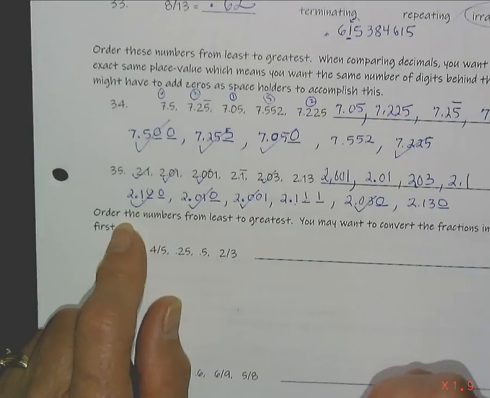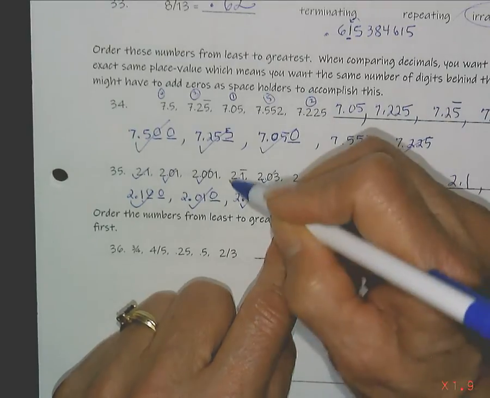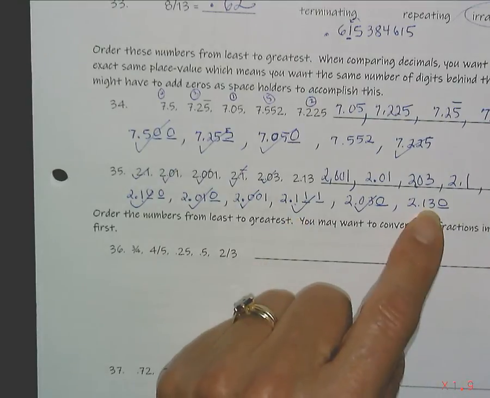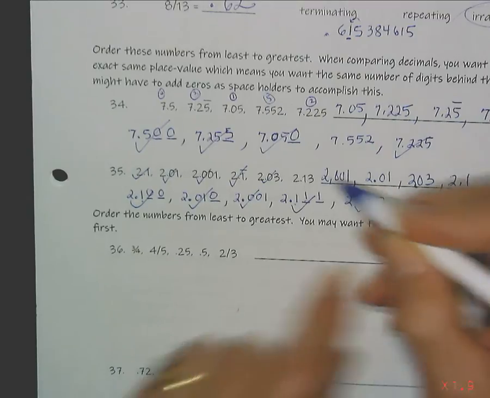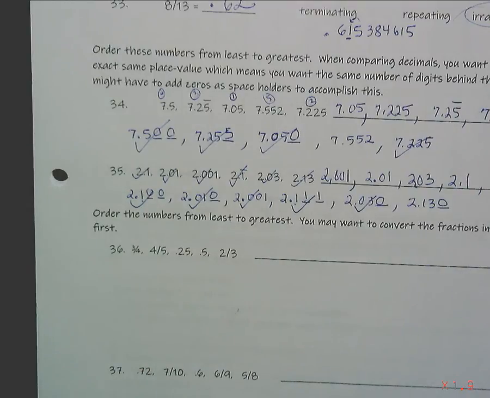Davis, what's going to be next? 2.1 repeating. That's exactly right. Do you see now that you've got those written out? Yeah. That makes sense. I thought you would. And John, what brings up the rear? 2.13. All right, so now you've got those in order from smallest to largest.